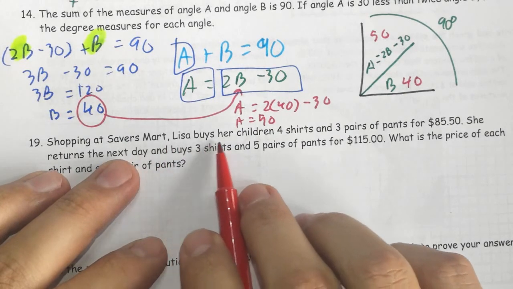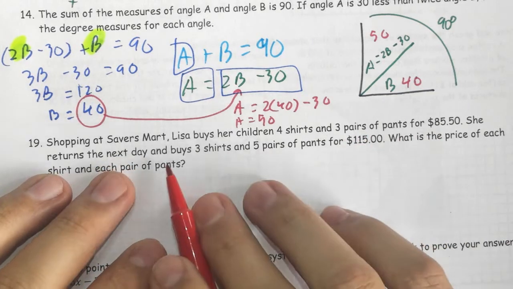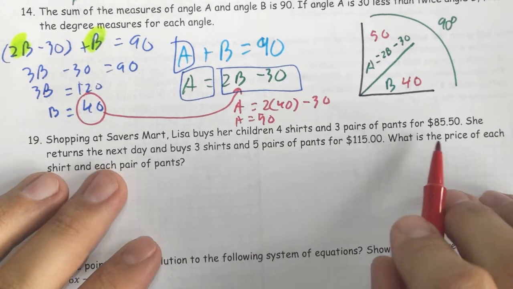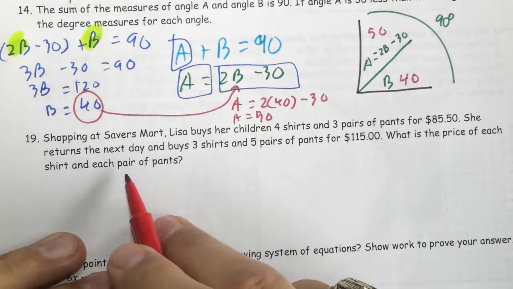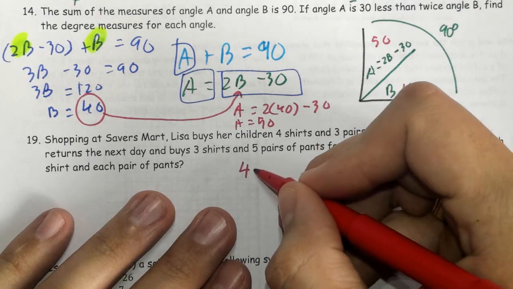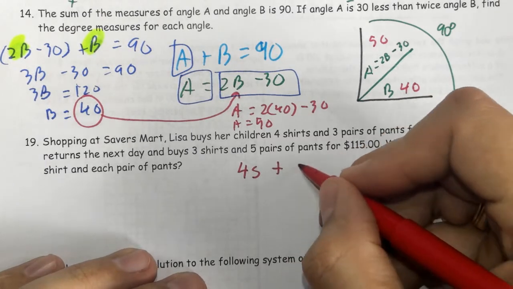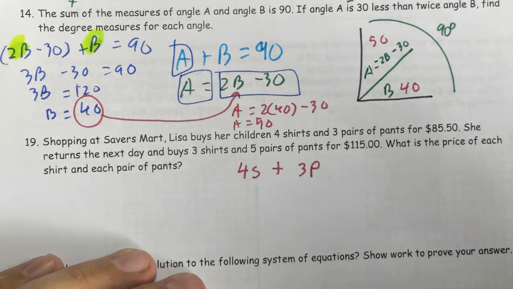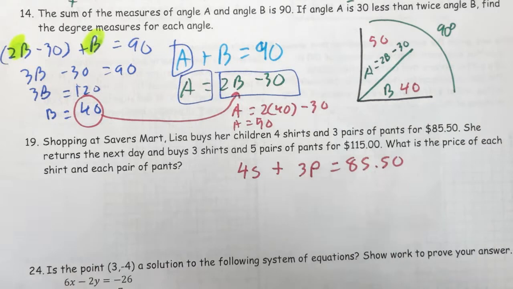Shopping at Savers Mart, Lisa buys her children 4 shirts and 3 pairs of pants and spends this much. She returns the next day and buys 3 shirts and 5 pairs of pants for $115. What's the price of each shirt and pants? So my price of my shirt and price of my pants are my variables. So we have 4 times the price of the shirts plus 3 pairs of pants for however much pants cost is equal to $85.50.